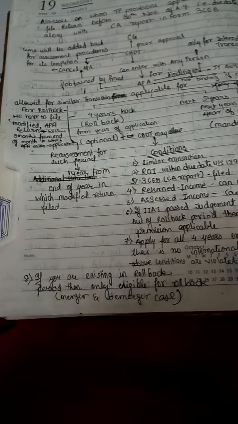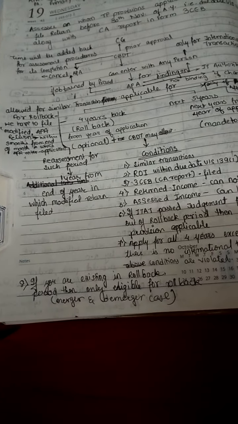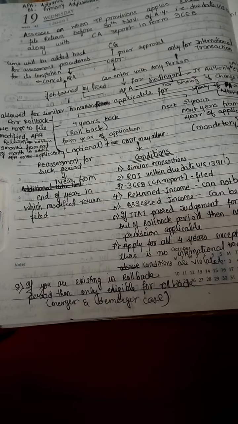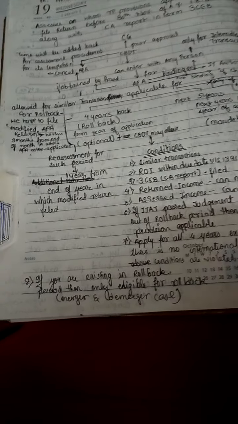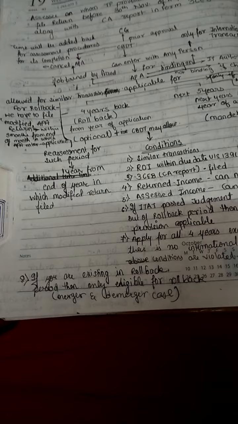Rollback is allowed for similar transactions. If rollback takes place, we have to file a modified APA in writing, modified advance pricing agreement, within 3 months from the end of the month in which the advance pricing agreement was entered.